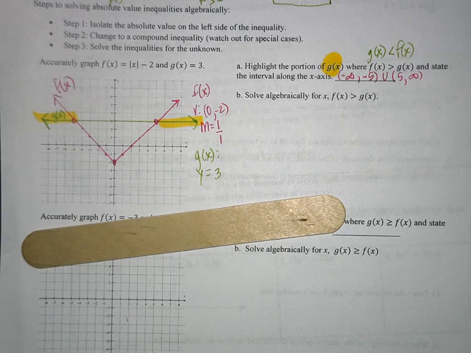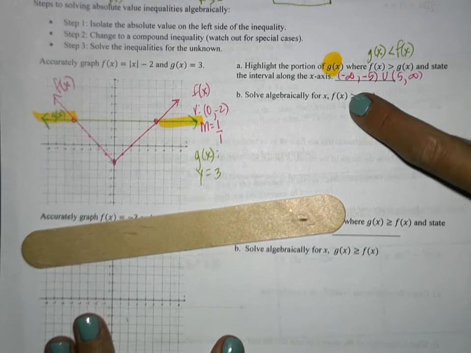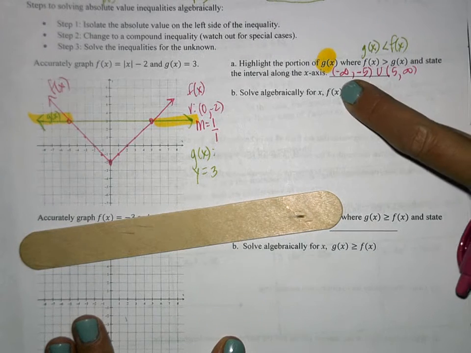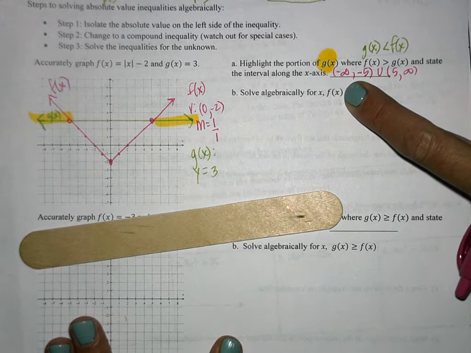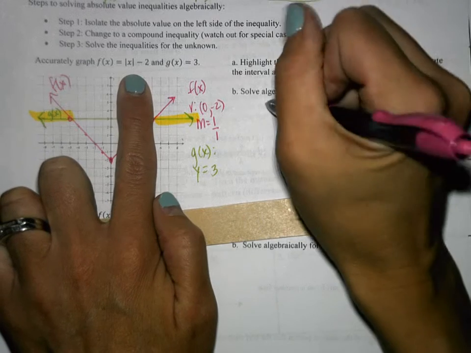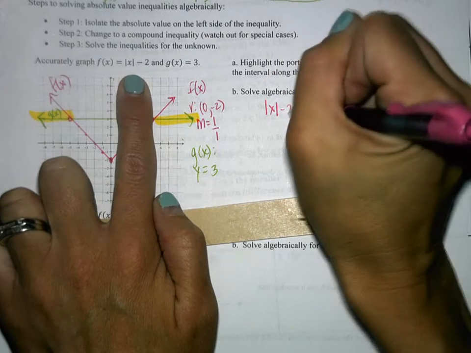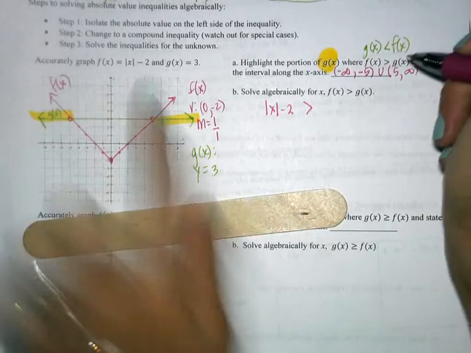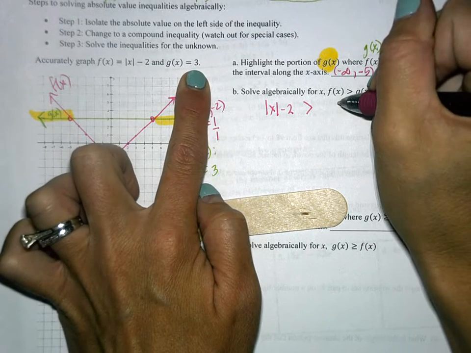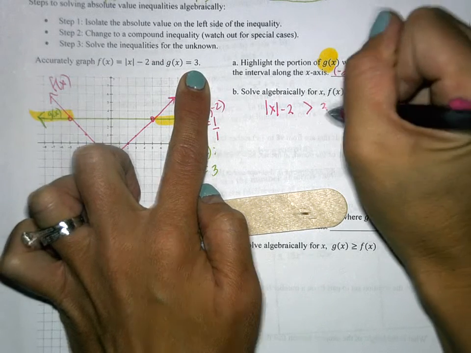Okay, so now we're going to look at this algebraically. So f of x is greater than g of x. How will I write that equation? What do I write for f of x? Very good. The absolute value of x minus 2 is greater than g of x, which is 3.